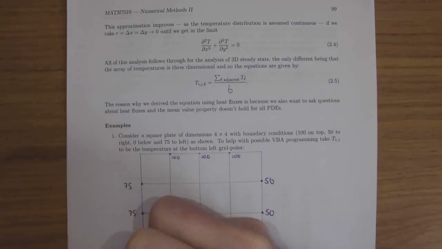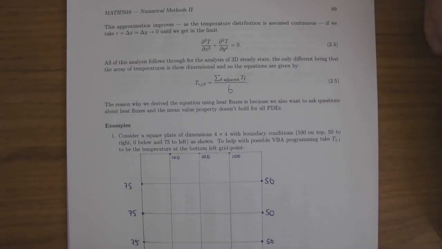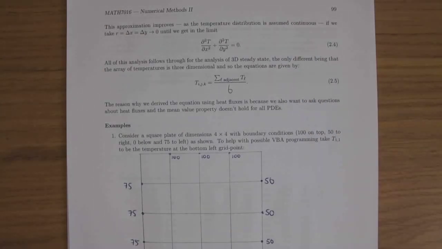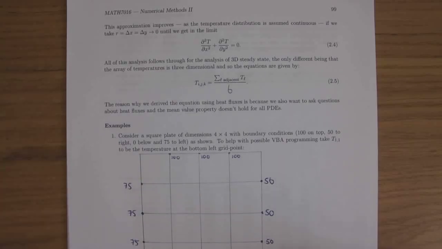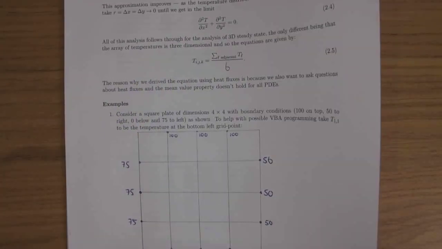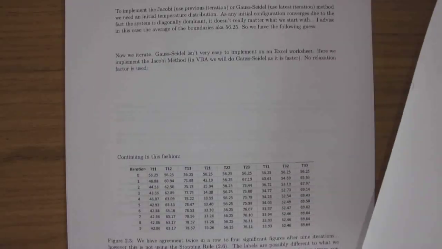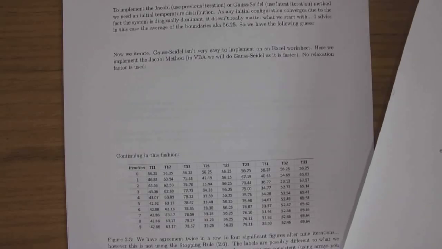Now I just have to check my labeling. It says take T1 to be the temperature at the bottom left grid point. Anyway, I think the idea is that if you wanted to do this in VBA with an array, this would probably be the way to do it. I just need to check these things actually make sense.